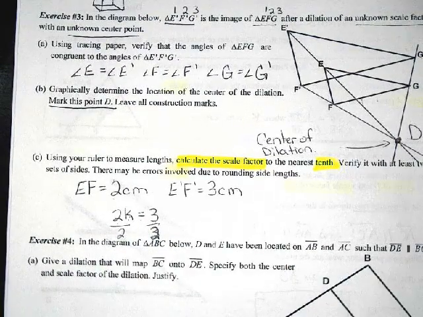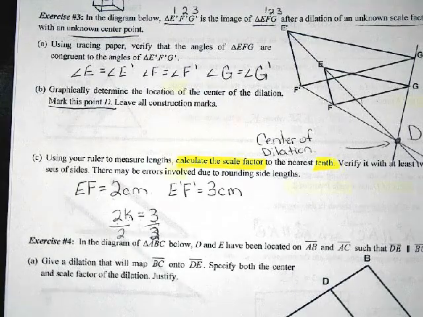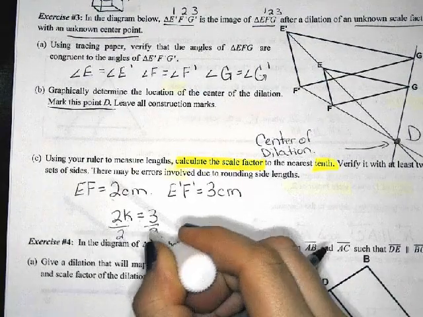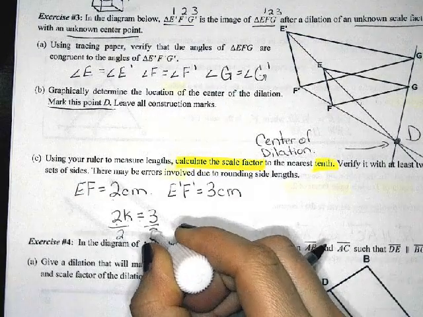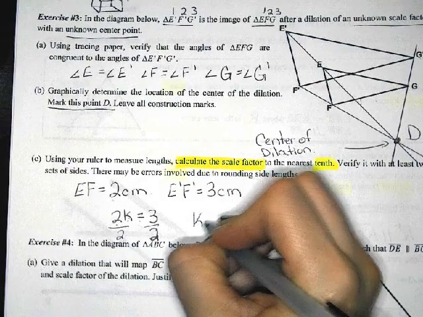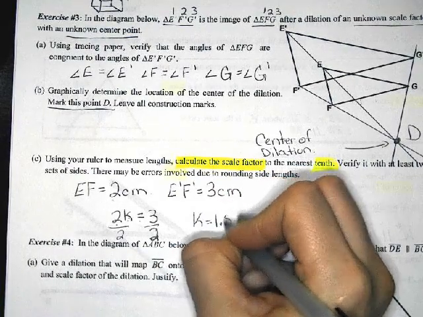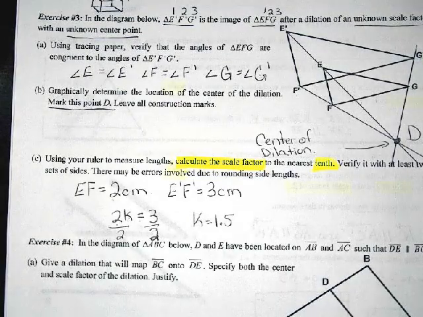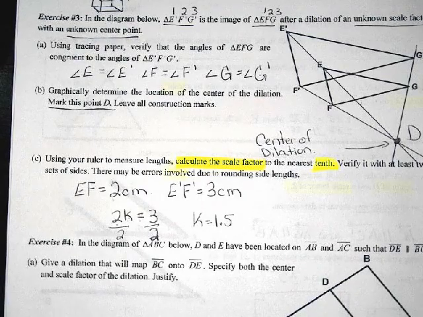What you will get, 3 divided by 2, actually just gives you 1.5. So k is 1.5. I'm just going to fix this, make it look more like a 2 for you, in case there's any confusion. So k equals 1.5. There, we figured out the scale factor is 1.5. That means the image is 1.5 times bigger than the original.